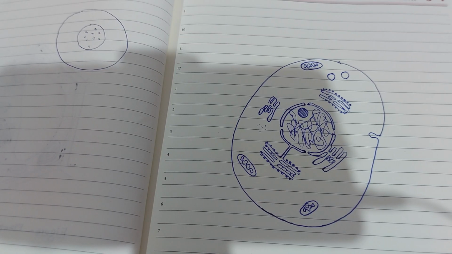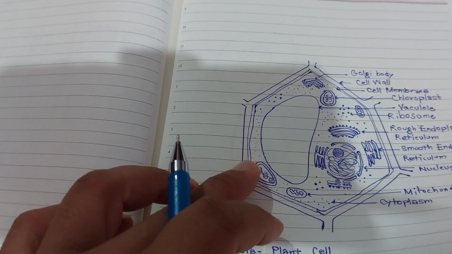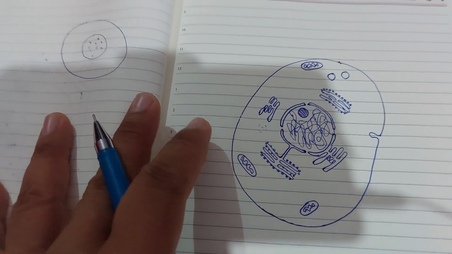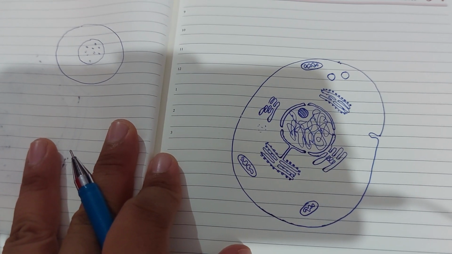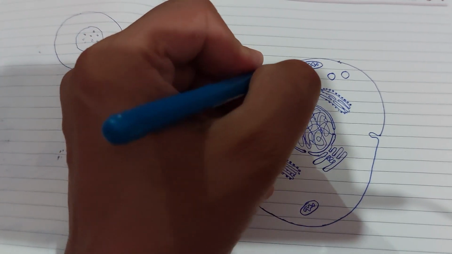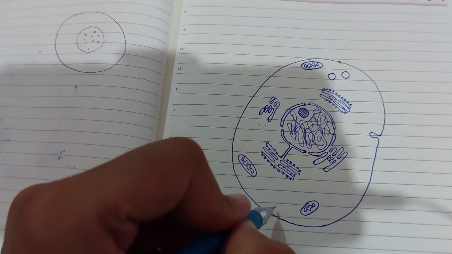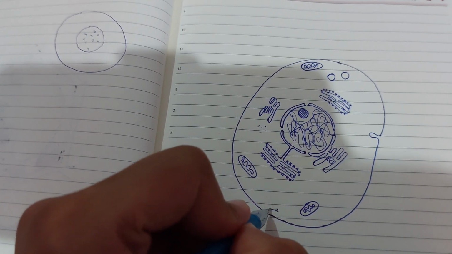So this is very simple to make, and we are having no chloroplast. We are having chloroplast only in plant cell. So this is so simple to make any cell for examination purpose. We can add more things to fill it. We need Golgi body. So we have not drawn yet. I will draw here so that you can see how I make it.